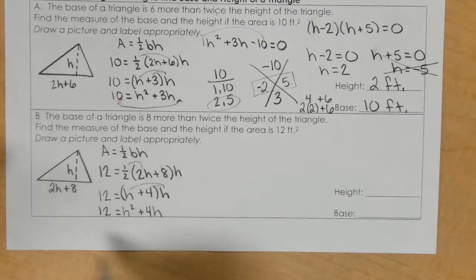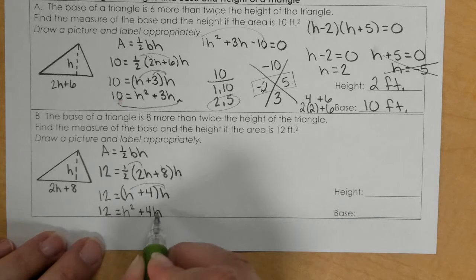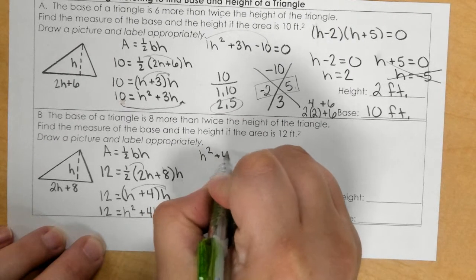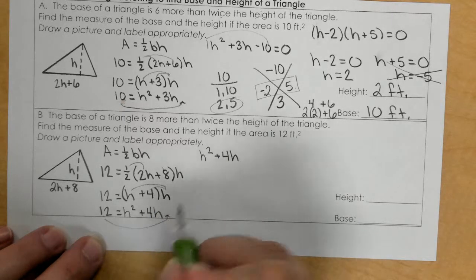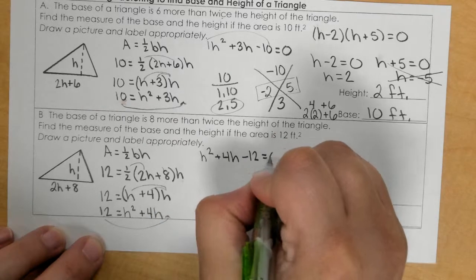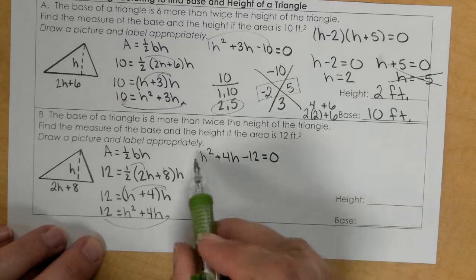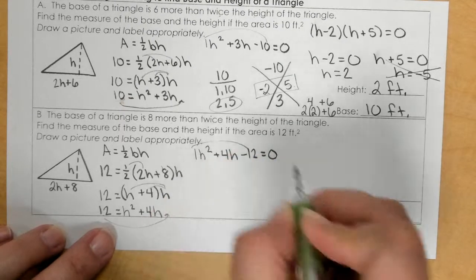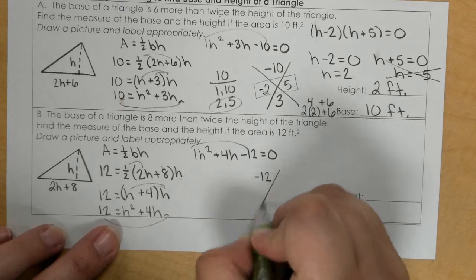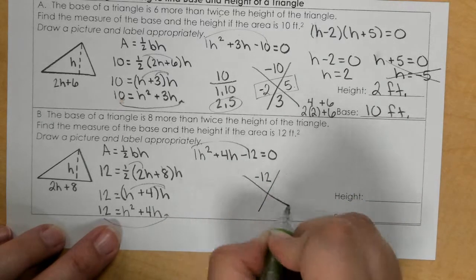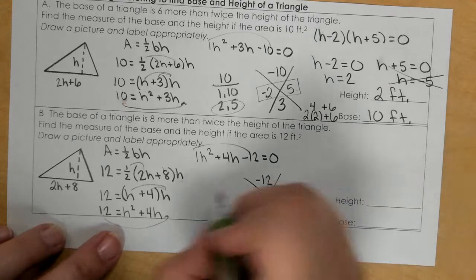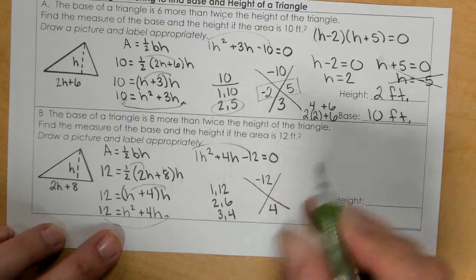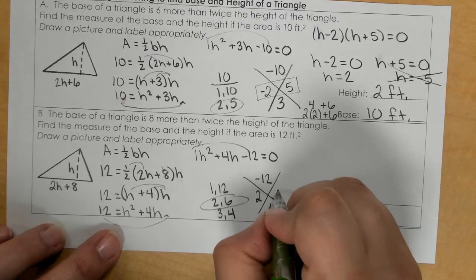Now I want to put this in standard form, so I want to move this 12 to the other side, making it negative. Okay, so I just moved it over here. Again, you could put equals 0 at the front or at the back, either way. And then I want to factor. So 1 times negative 12 is negative 12. Get to 4. By using 2 and 6.